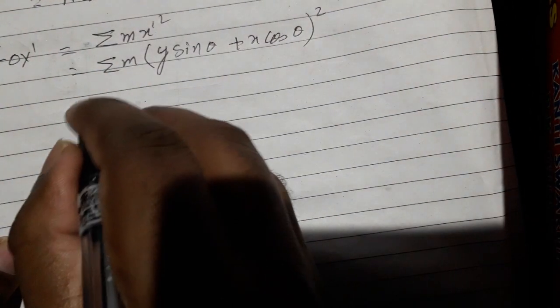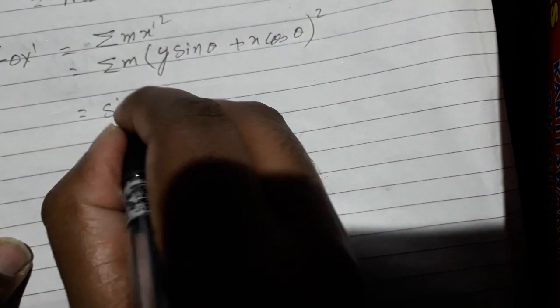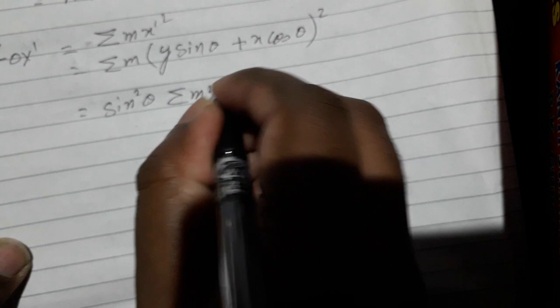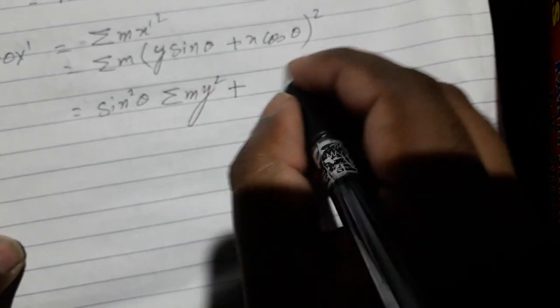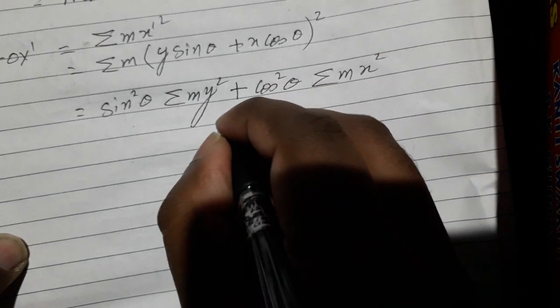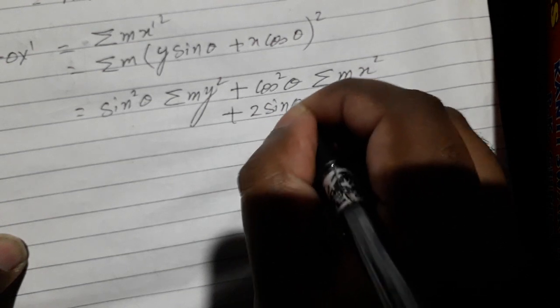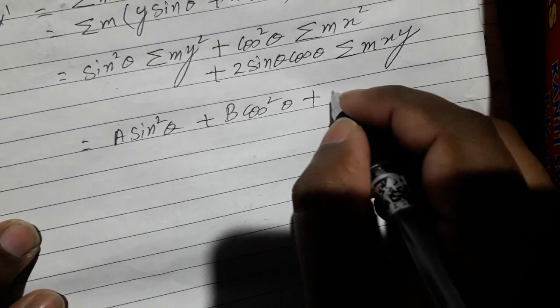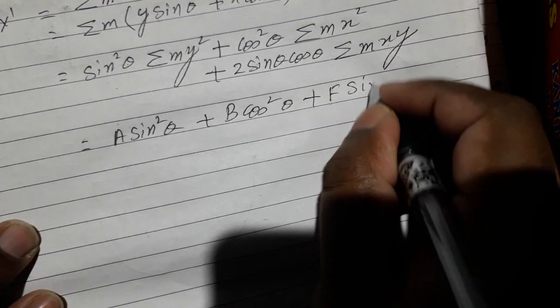Expanding, we get sine square theta summation m y square plus cos square theta summation m x square plus 2 sine theta cos theta summation m x y. So this equals a sine square theta plus b cos square theta plus f sine 2 theta.